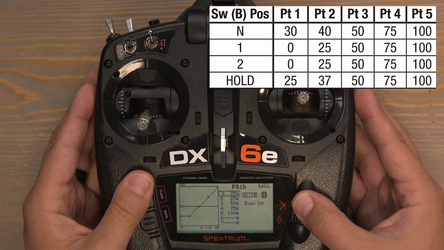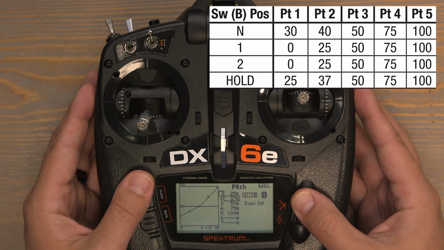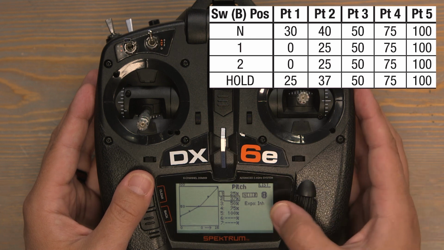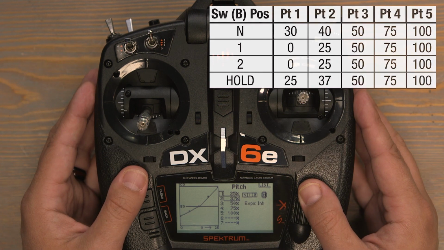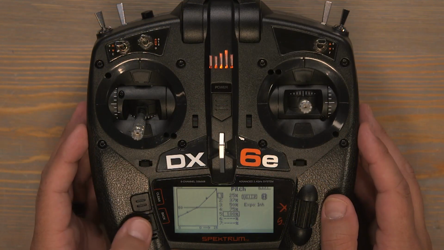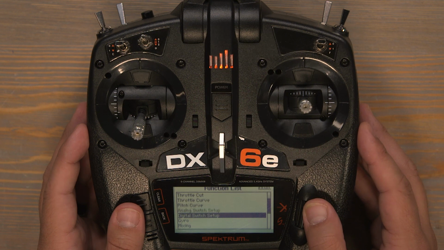Now we'll scroll down to position 2, click on that 25%, and we'll bump that up to 37%. Click on 37% to lock it in. And then position 3, 4, and 5 are all set to where they need to be at 50, 75, and 100. Now our pitch curve is set. Push the back button. And now let's scroll down to mixing.